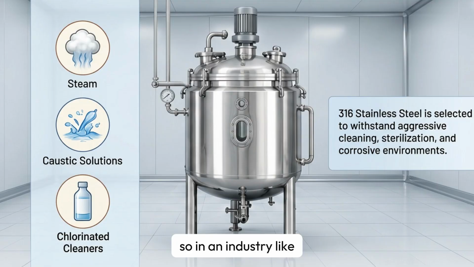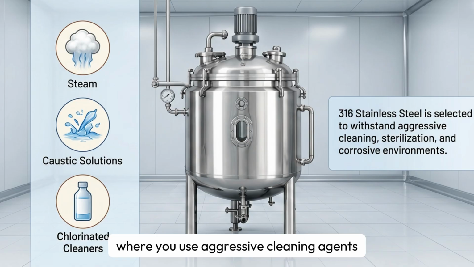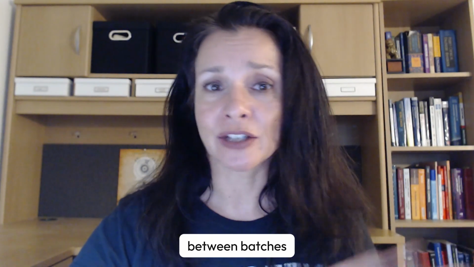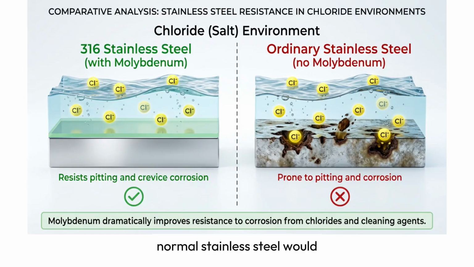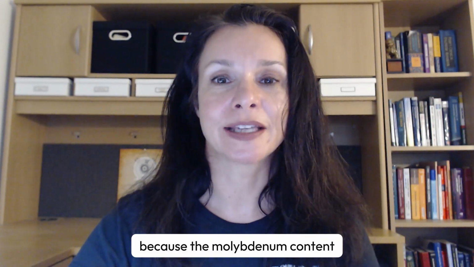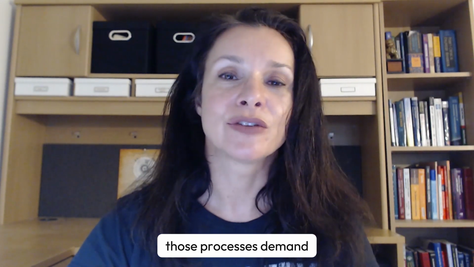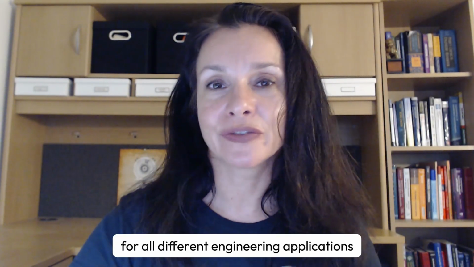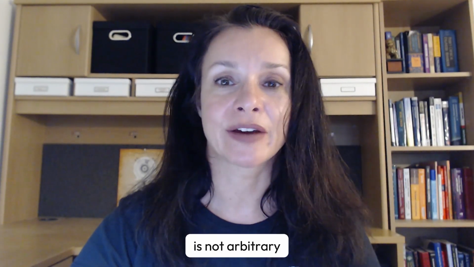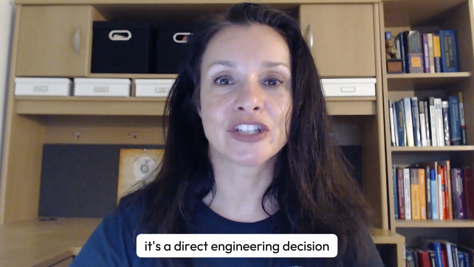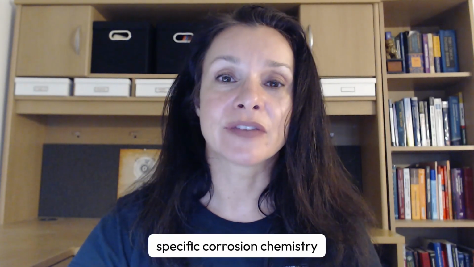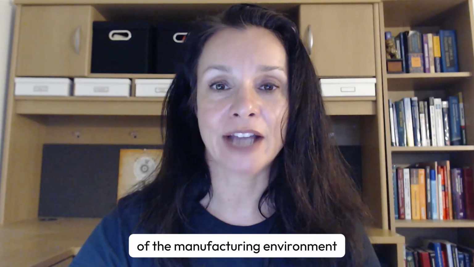So in an industry like pharmaceutical manufacturing, where you use aggressive cleaning agents between batches, normal stainless steel would become corroded over time, but the stainless steel 316 would work really well because the molybdenum content gives it the corrosion resistance those processes demand. So the choice of metals for all different engineering applications is not arbitrary. It's a direct engineering decision based on specific corrosion chemistry of the manufacturing environment.